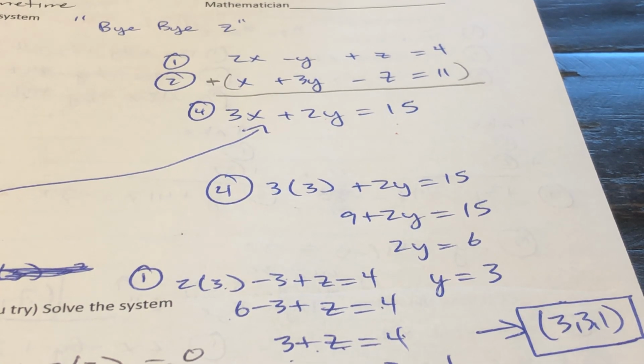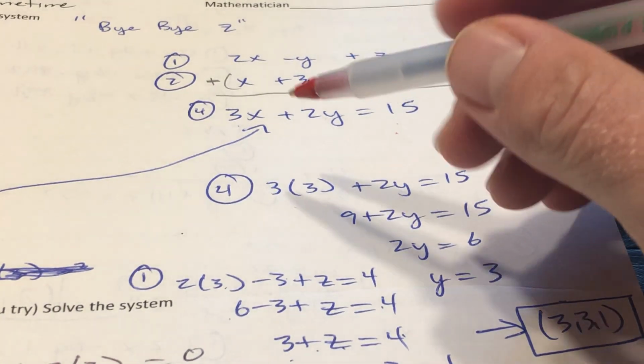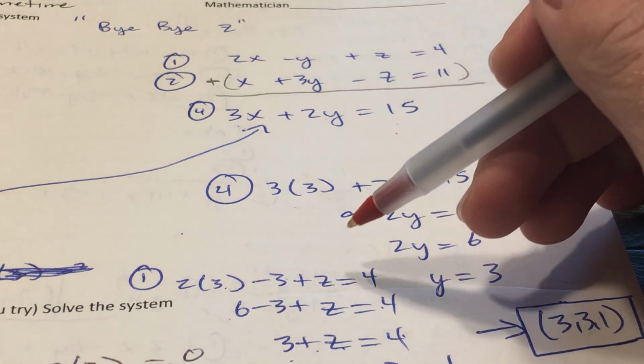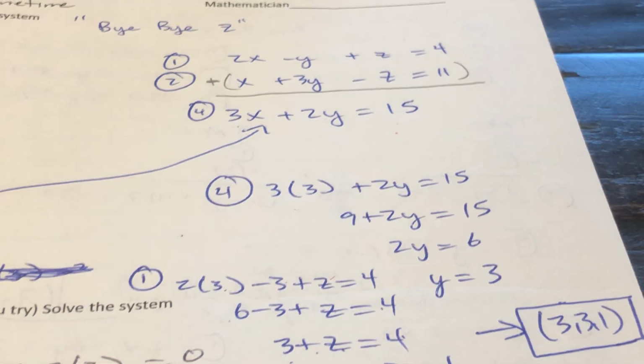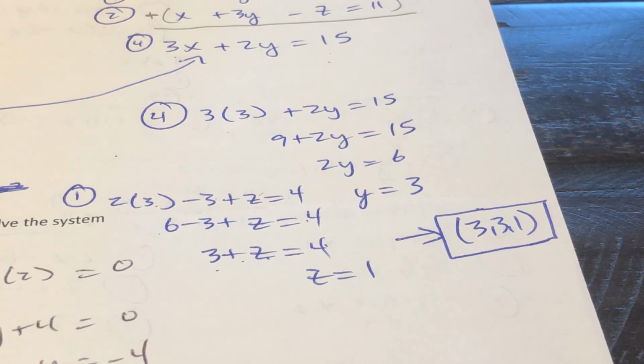Look at that. So I go back to original equation 1 because I have a positive z. 2x minus y plus z is 4. I get z to be 1. 3, 3, 1. Awesome.